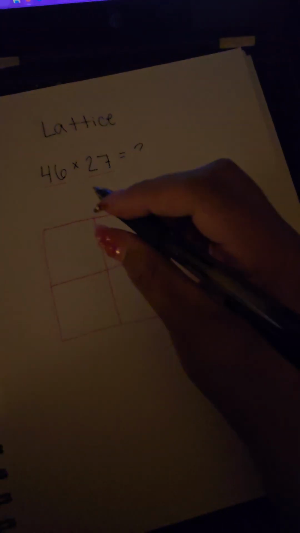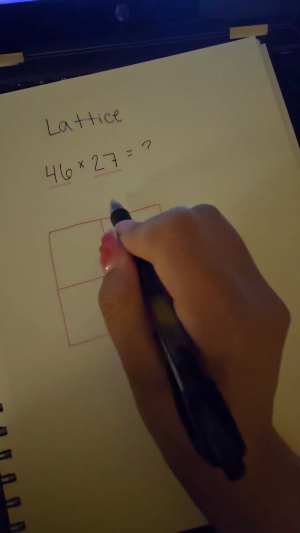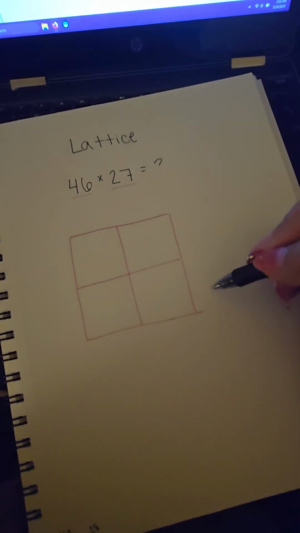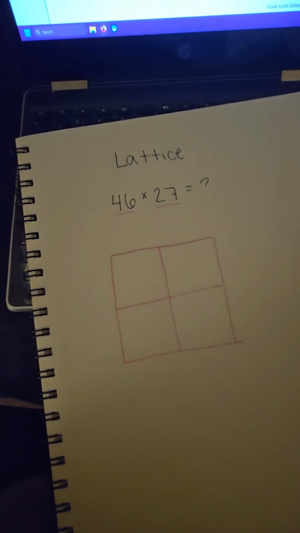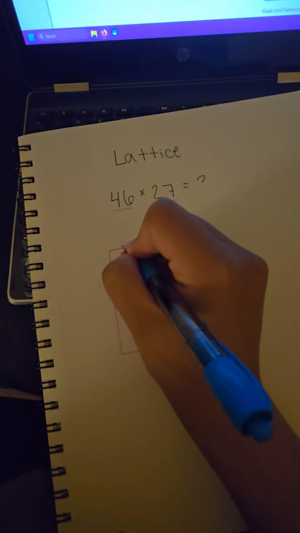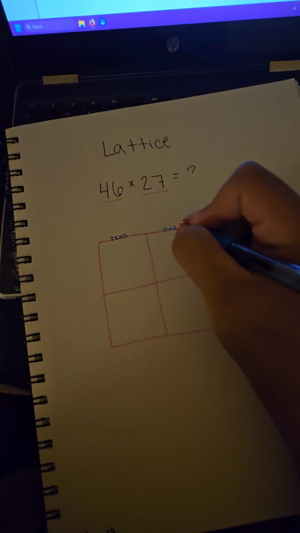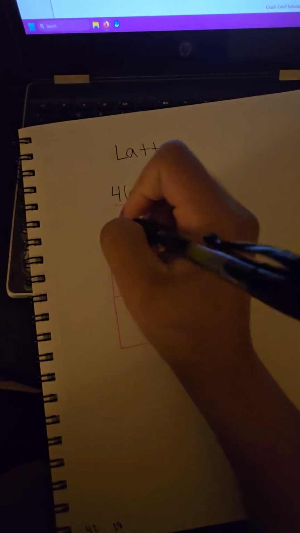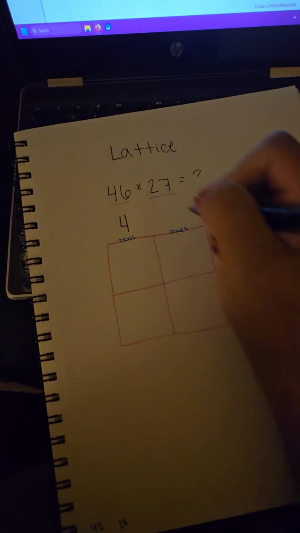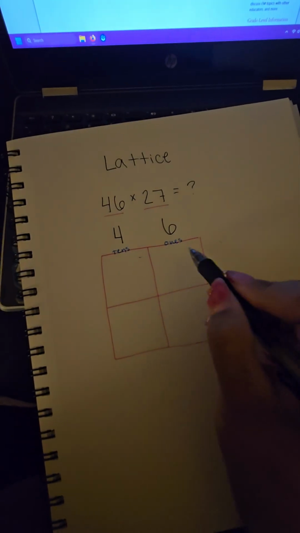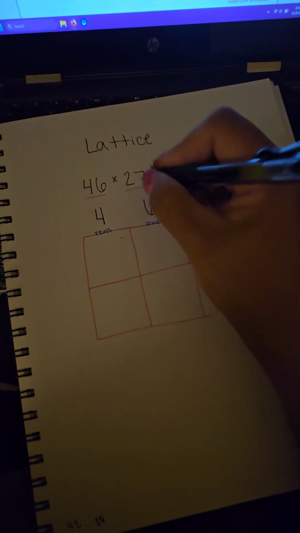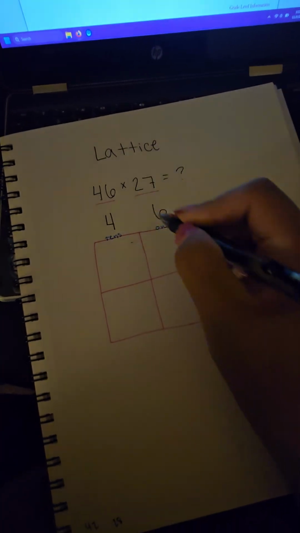So we have to put a number up here in this area and a number down across this area. I am going to put the first number on top. So this is our tens and this is our ones. So I will put the 4, which is in our tens, the 6 right there. Now over here, this is our tens, which would be our 2, and this is our ones, which is the 7.